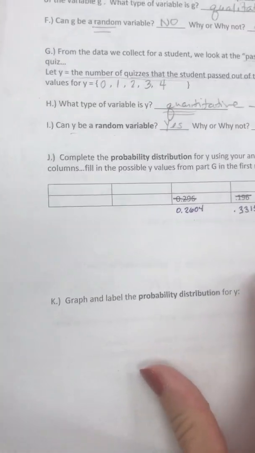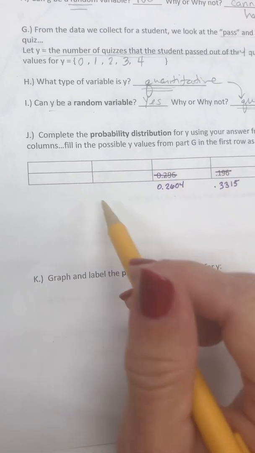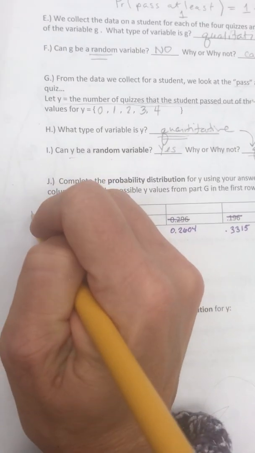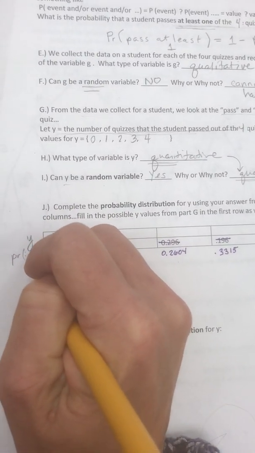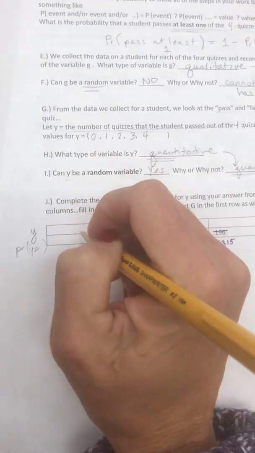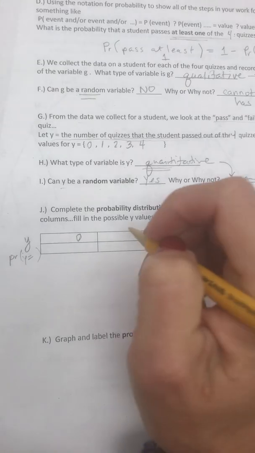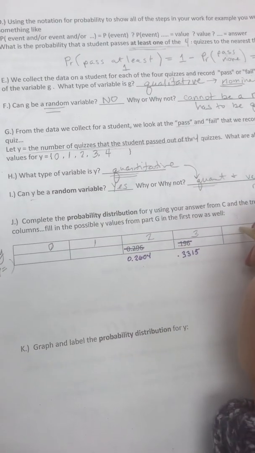Now I've got a probability distribution here, and I've put it as a row instead of a column. This is going to be the values of y, and then this will be the probability of y equaling the different numbers. Y could be 0 passes out of 4, 1 pass, 2, 3, or 4.